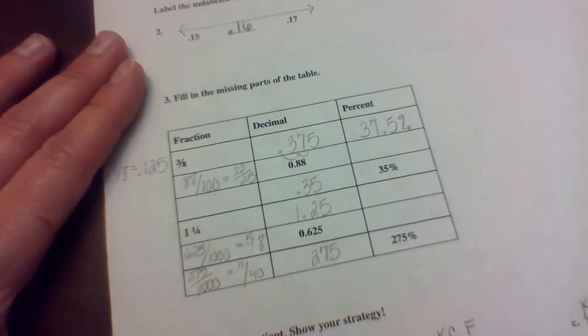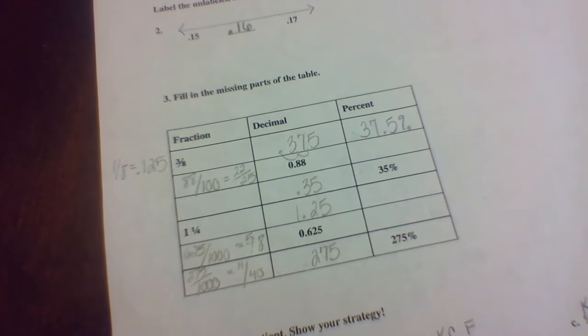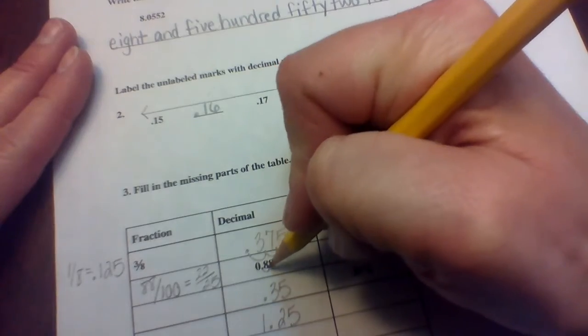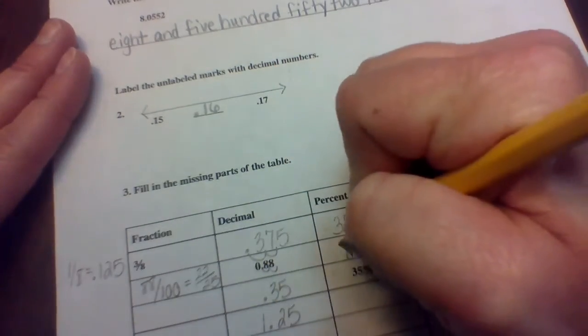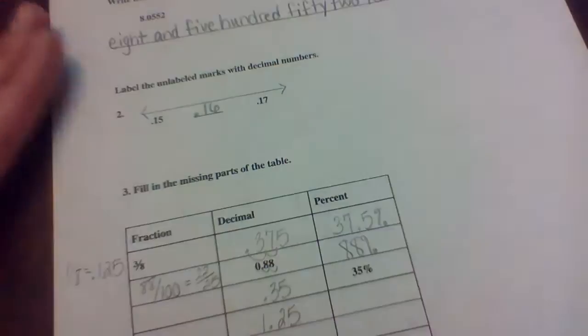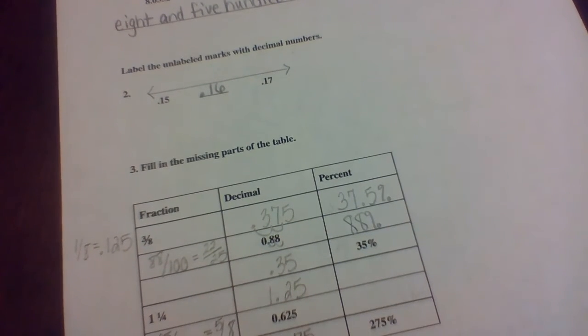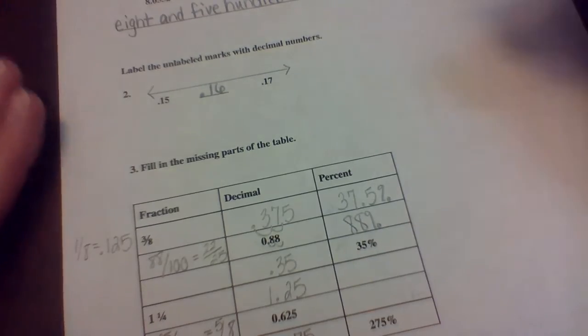Okay, the next one, 88 hundredths as a decimal, sounds the same as a fraction, 88 over 100, which can also be simplified. As a percent, again, I'm just going to move this decimal point over 2 places to get my percent. For 35% as a decimal, 35 hundredths, and then I can write that as 35 over 100, which could also be simplified. 5 fits into both.